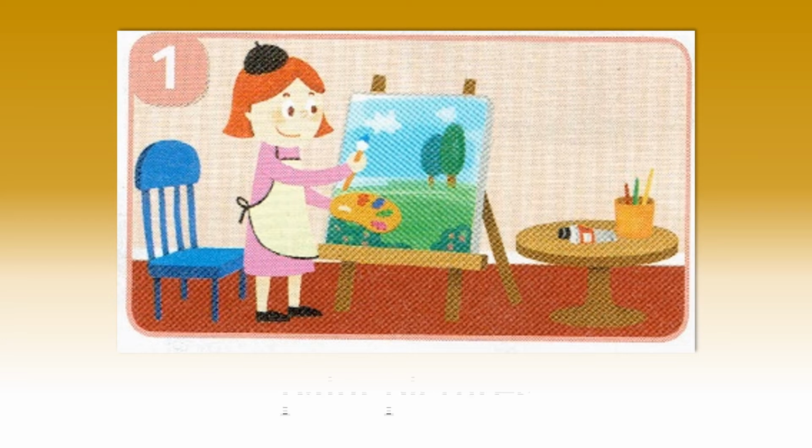Number 1, paint pictures. So paint is the action, to use colour to make pictures on a paper. And then picture is the noun. It is the square with the trees and the grass and the sky and the clouds. That is the picture. So paint pictures.